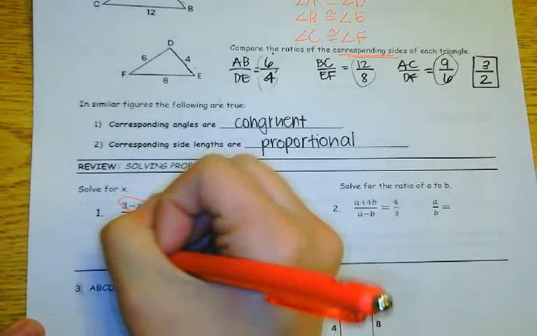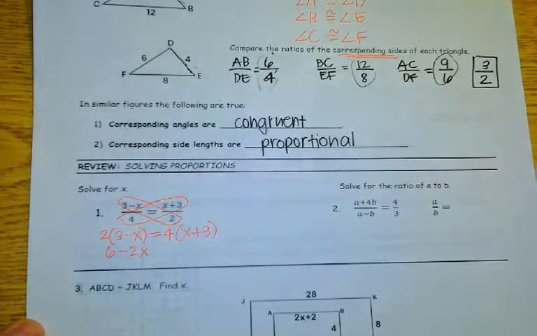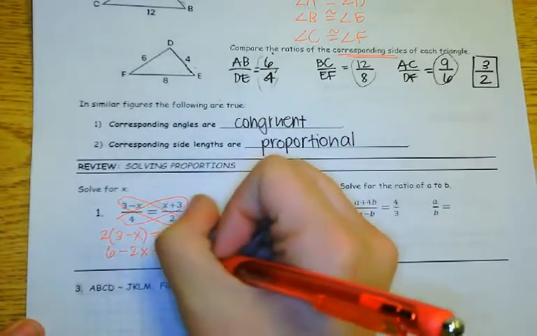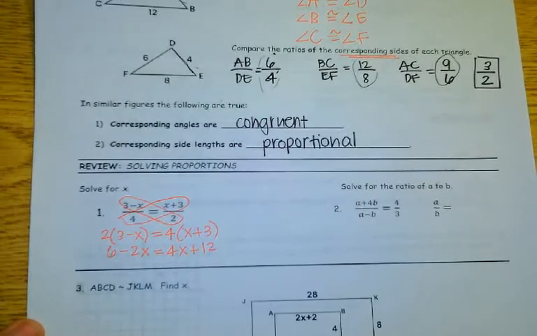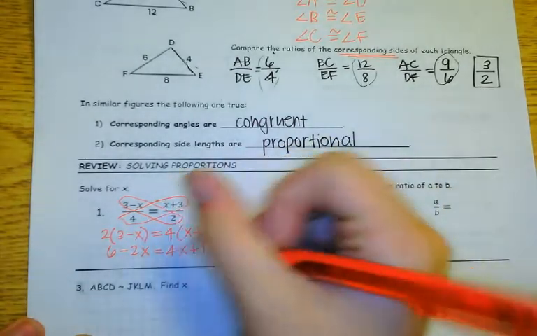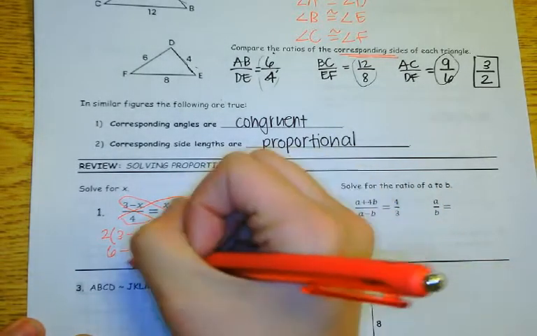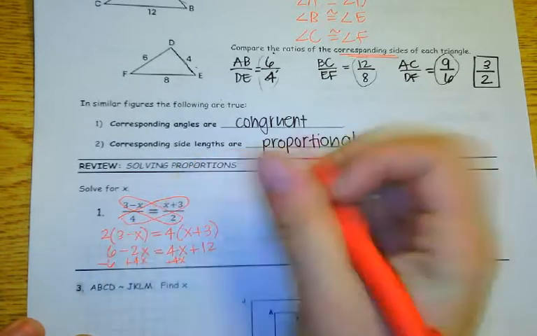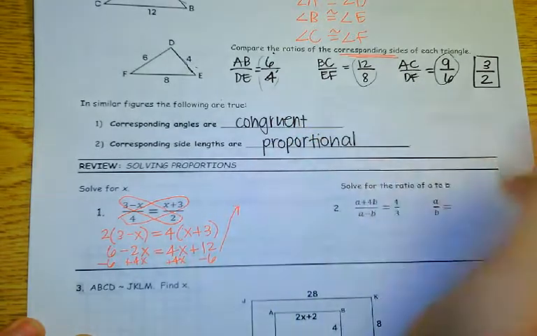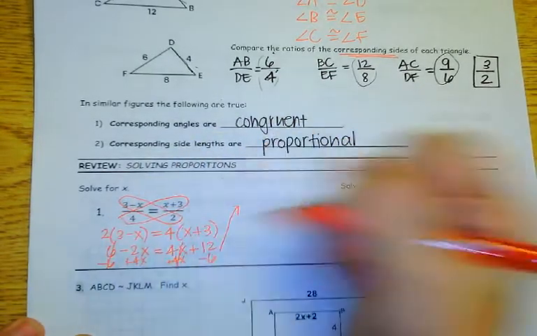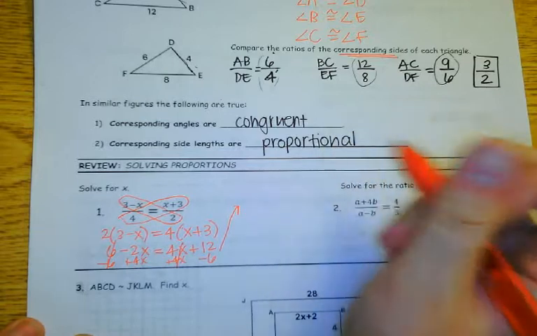Now we distribute, so we have 6 minus 2x. And on this side we have equal to 4x plus 12. Move our x's to the same side. And then our constants or our numbers to the same side. I'm going to draw an arrow up here. That leaves us with, oh, I totally did that wrong.